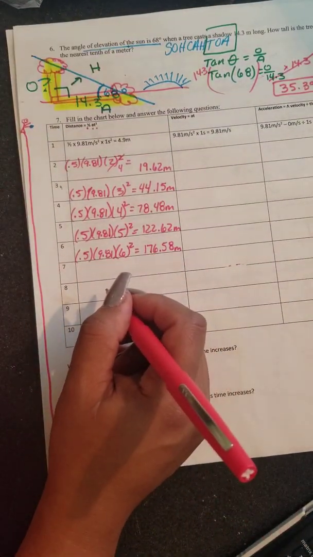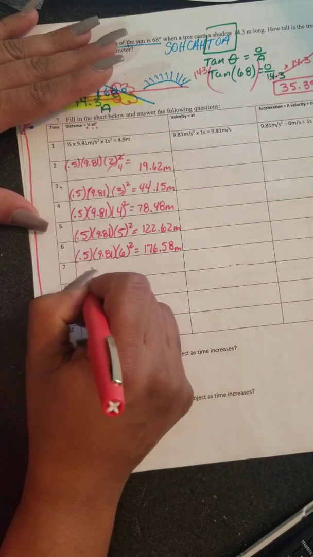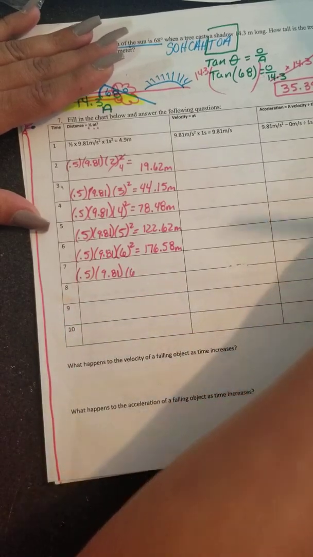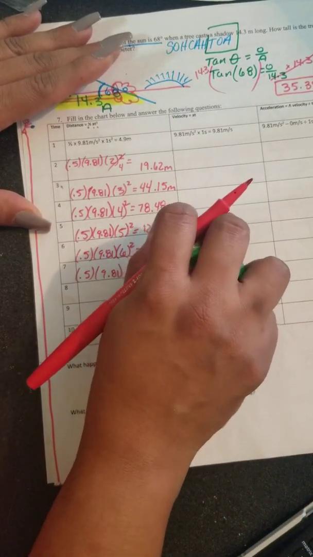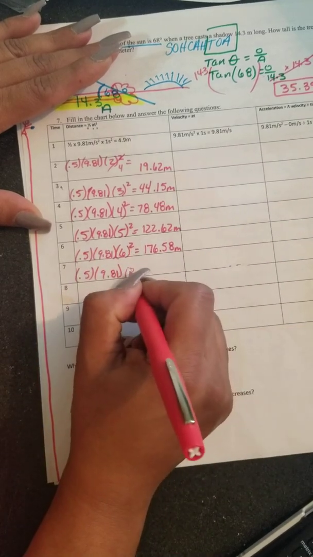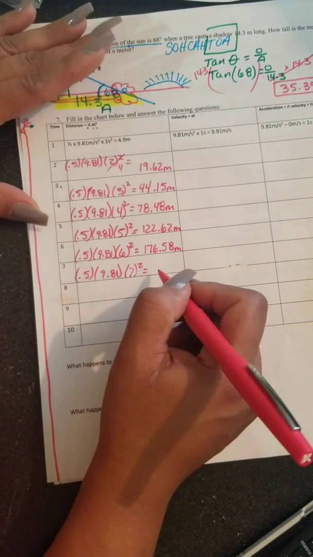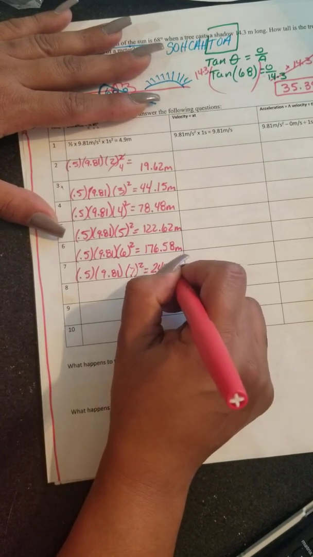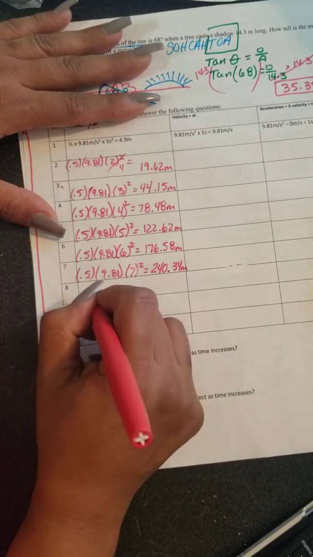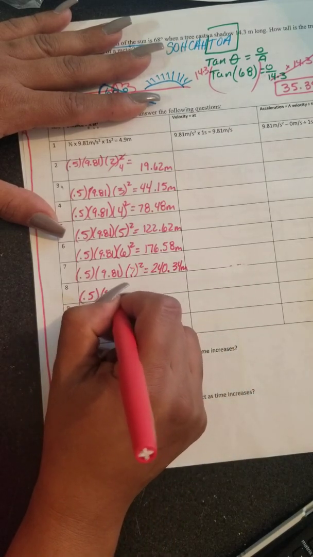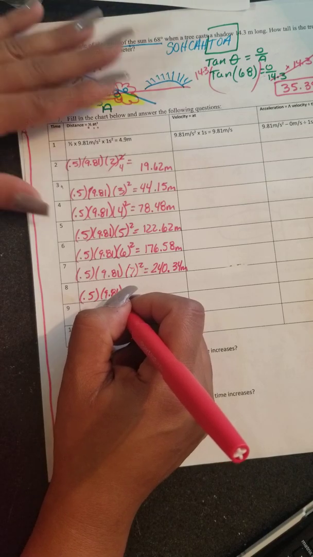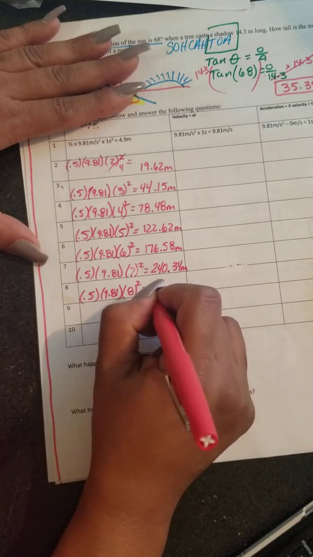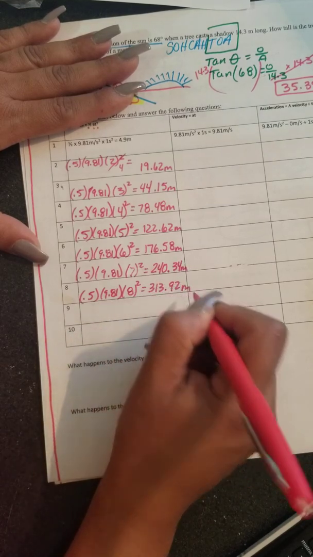Let's keep going. 0.5 times 9.81 times 7. Oops. 7 squared equals 240.34 meters. 0.5 times 9.81 times 8 squared equals 313.92 meters.